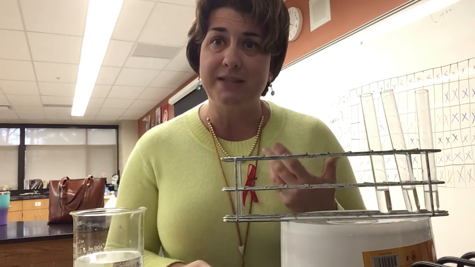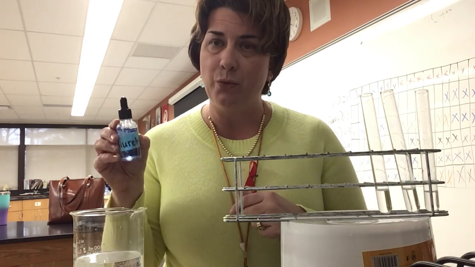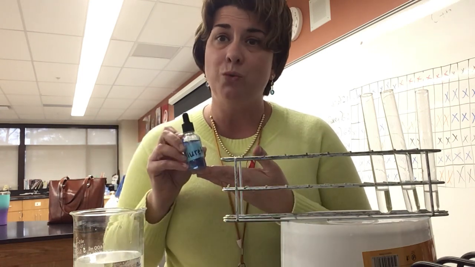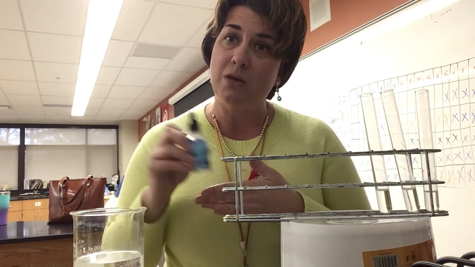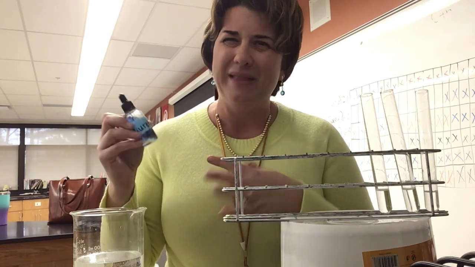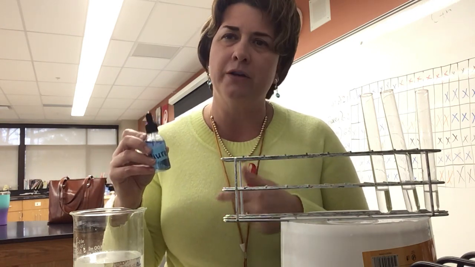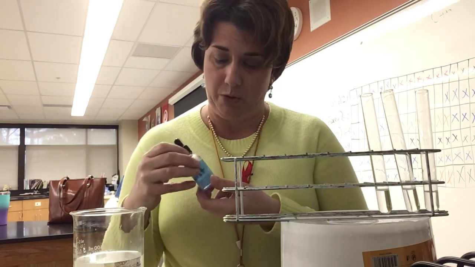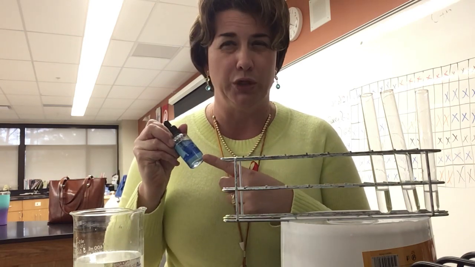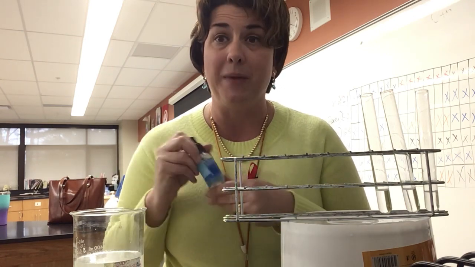Our third test was to test for protein. That's Biuret. Again, Biuret in the presence of a protein will turn a pinkish, maybe mauve color. And in the absence of protein, it will remain the blue color that Biuret is.